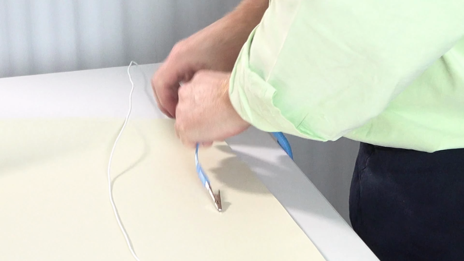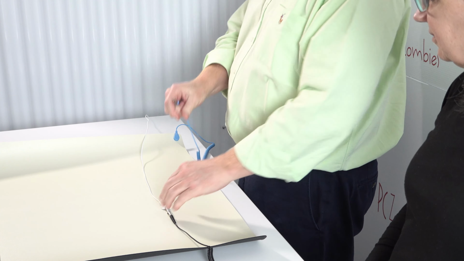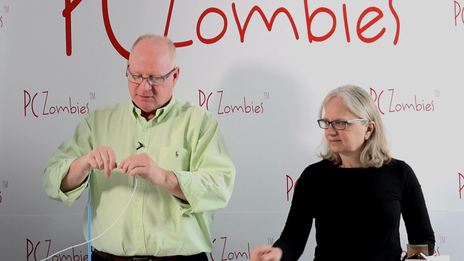This mat has a button that you can snap it in. Now this part, we're going to hook up to ground. We'll just use the extension cord. And now the mat is grounded.